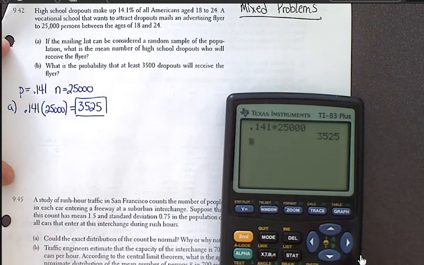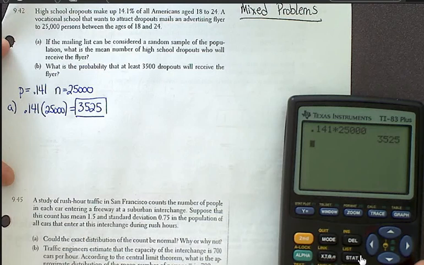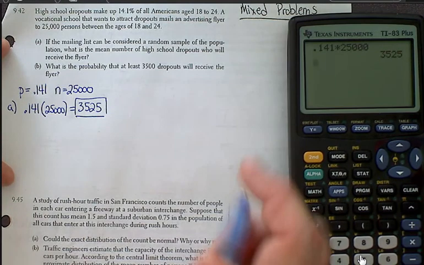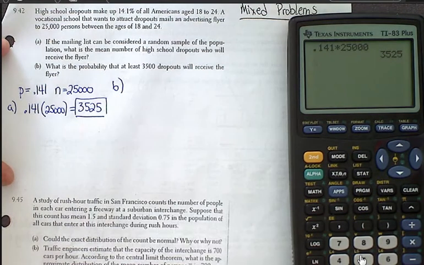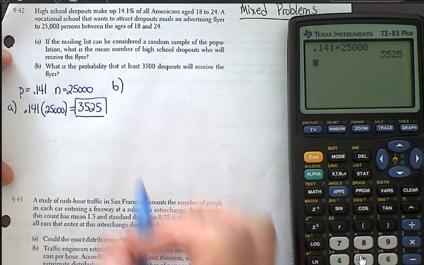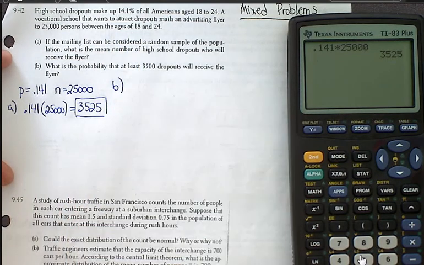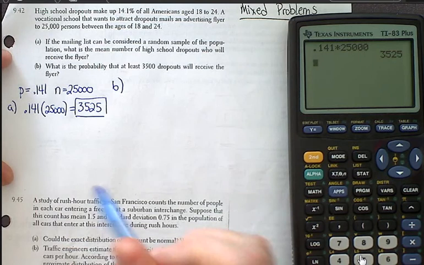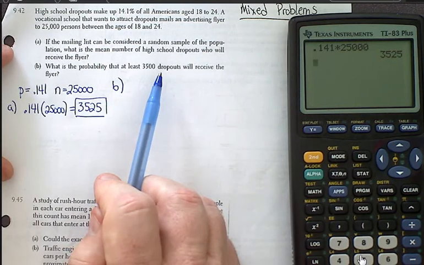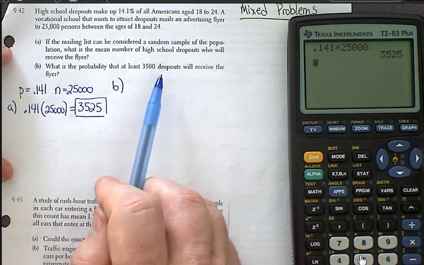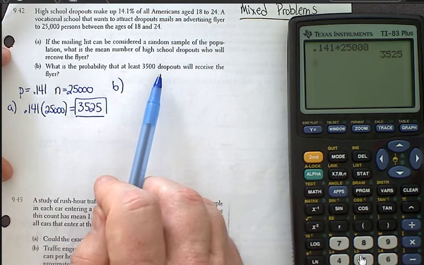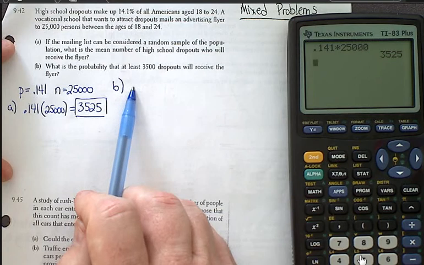Moving on to part B. Part B talks about what is the probability that at least 3,500 dropouts will receive the flyer. Okay, so we're going to keep this as a sample proportion problem because we don't know anything about the standard deviation in this question. And the only formula that we have right now to find standard deviation from scratch is going to be a sample proportion problem.